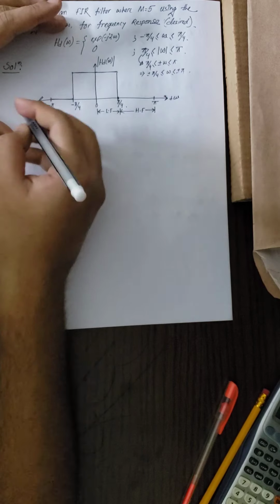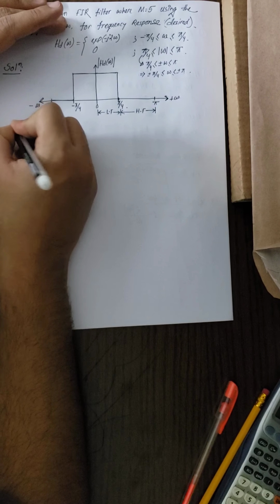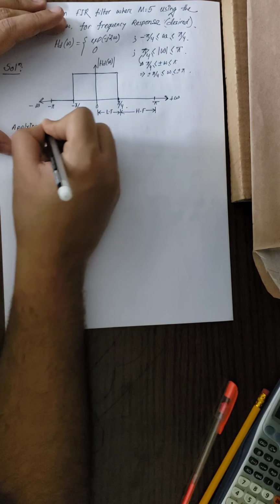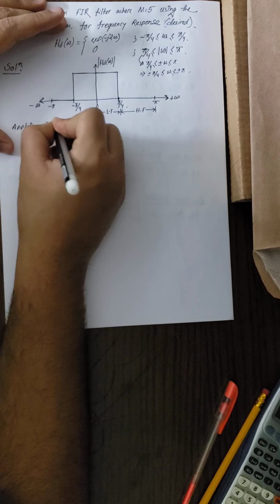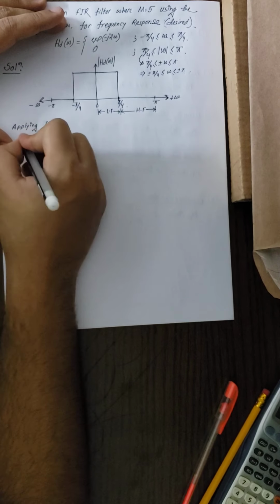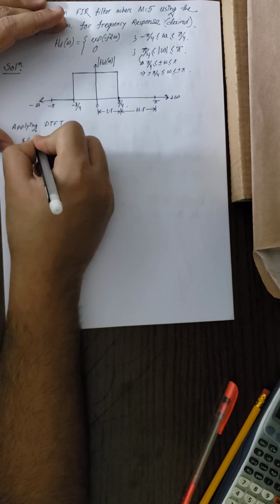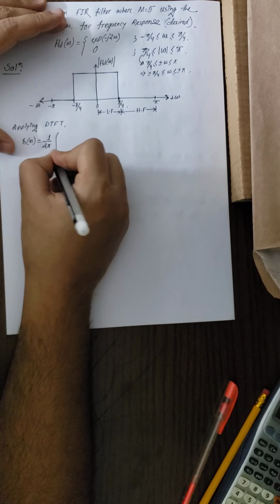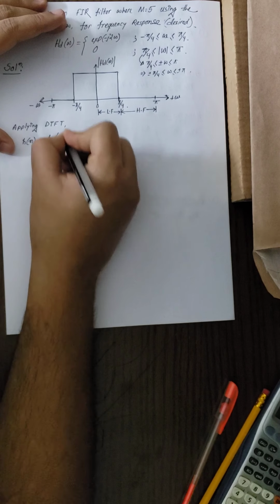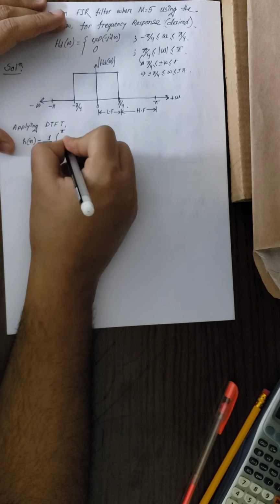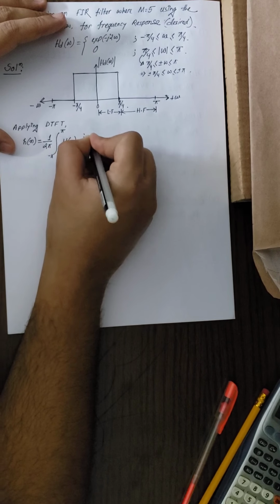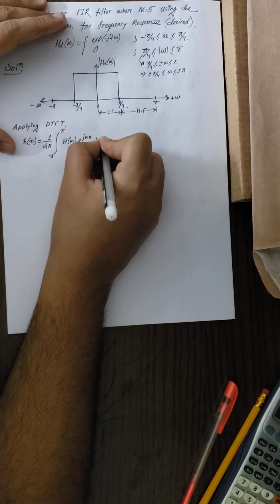So now applying DTFT, we can write h of n = 1 over twice pi integral, which goes from minus pi to pi, H of omega e to the j omega n d omega.